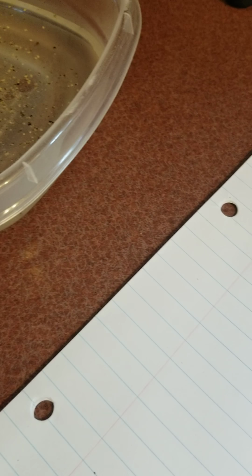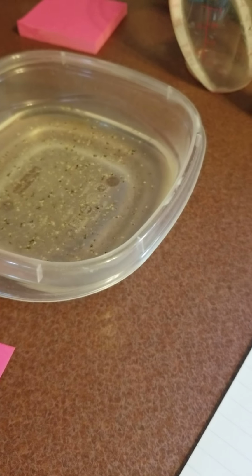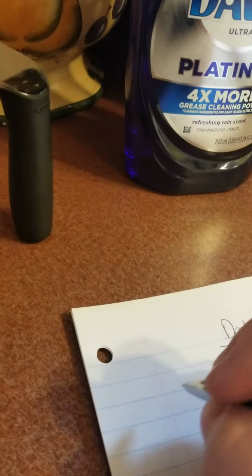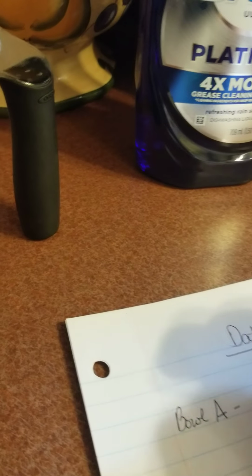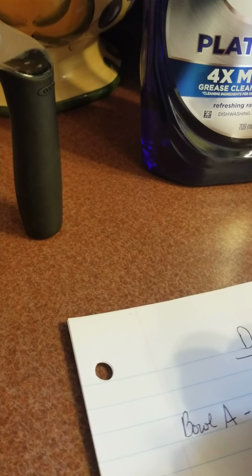Dip your finger into the first bowl in the middle of all the pepper. Then dry off your finger and write down your observations for bowl A. So there's my data log. Bowl A, and I'm going to put plain finger.